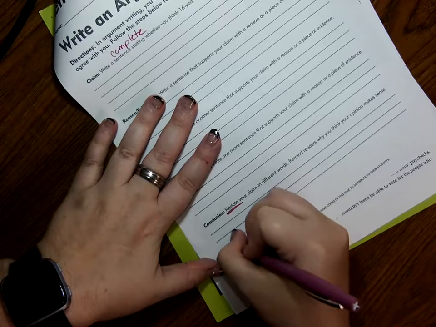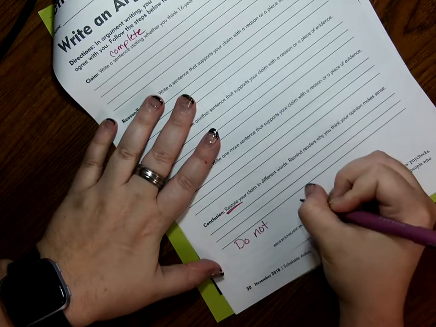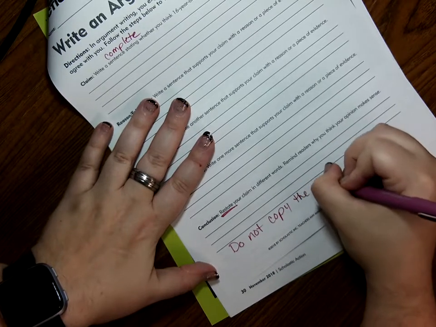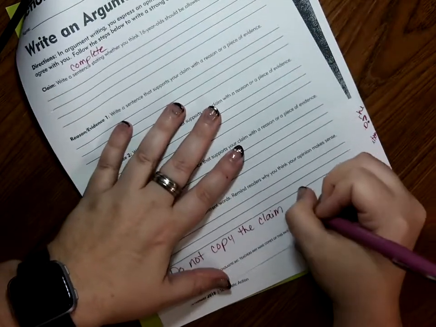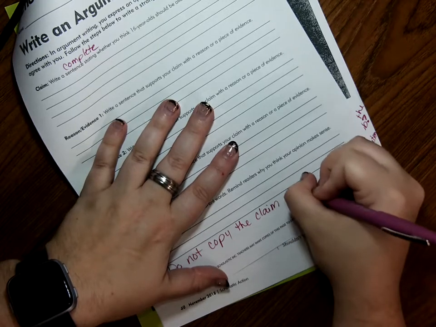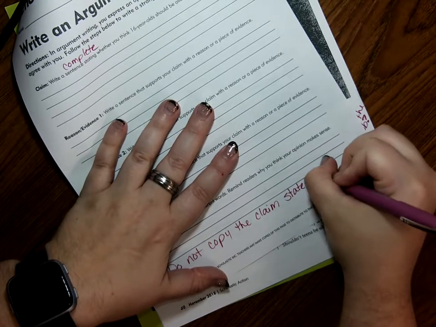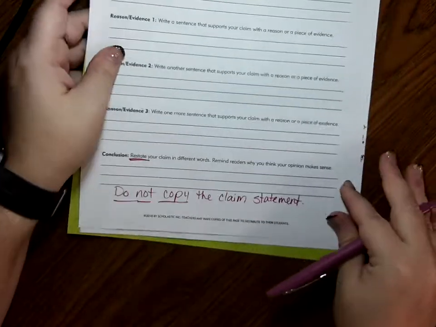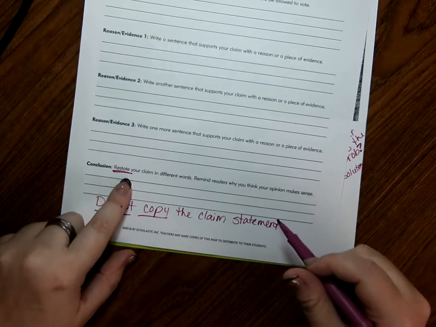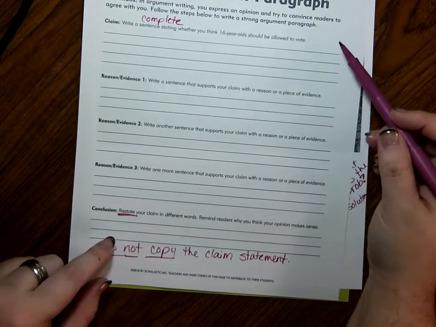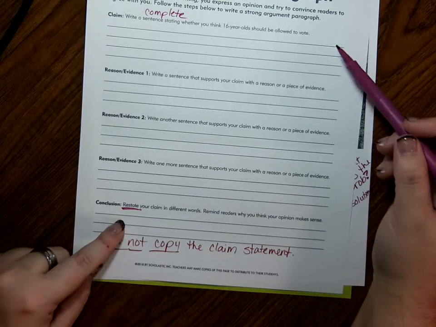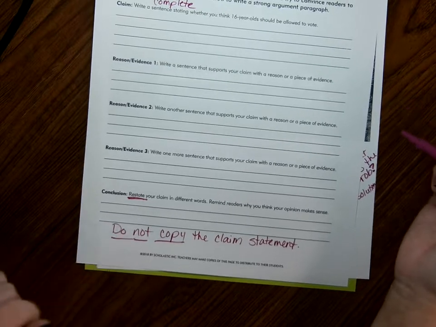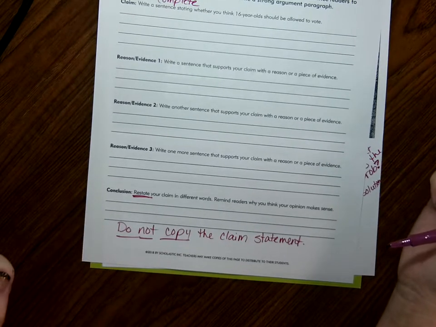All right, do not copy the claim statement for your conclusion. If I look on here, and we see that your claim statement and your conclusion are the exact same, you're gonna get this wrong. Okay, you're gonna get this piece wrong.